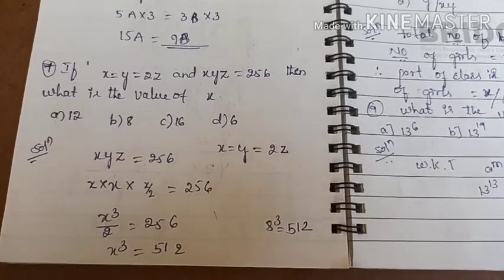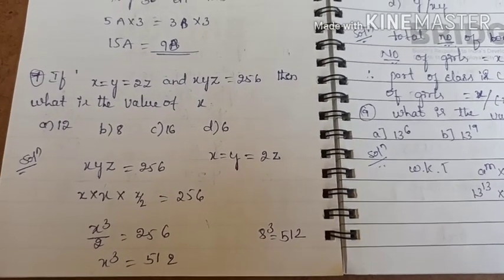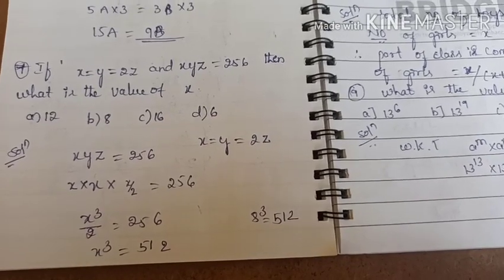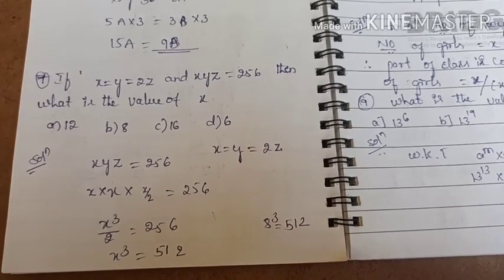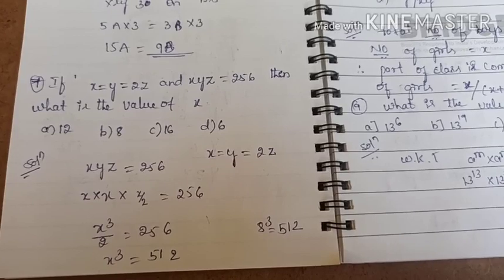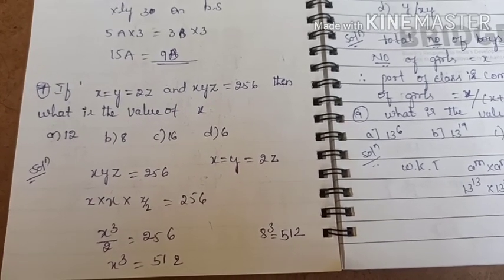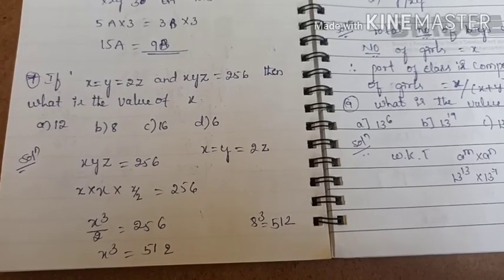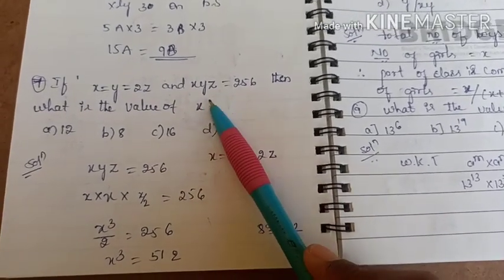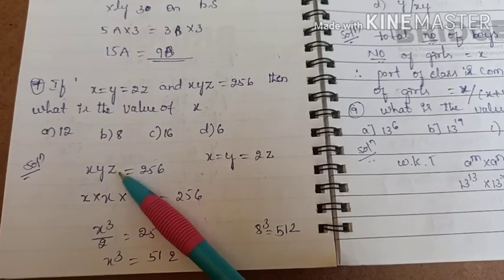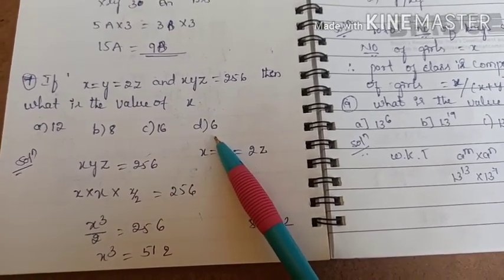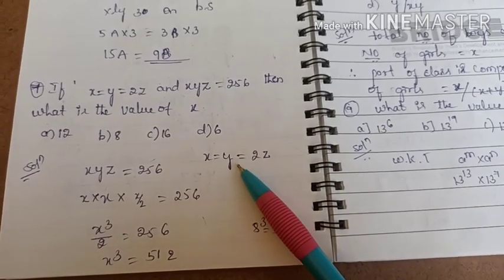Hence let's move on to the next problem. If x equals y equals 2z and xyz equals 256, then what is the value of x? The given two equations are x equals y equals 2z and xyz equals 256. We need to find the value of x. They gave 4 options. The first one is 12, second is 8, third is 16, and fourth is 6. Write down the given two equations as they are.